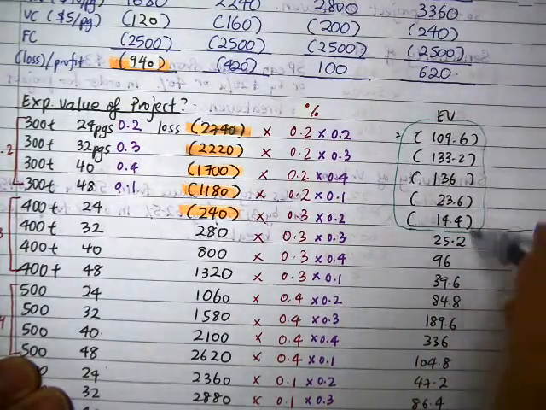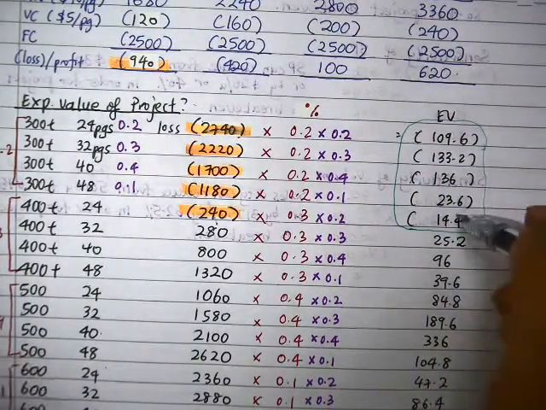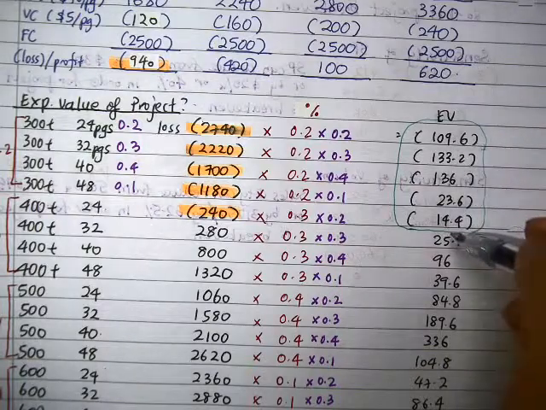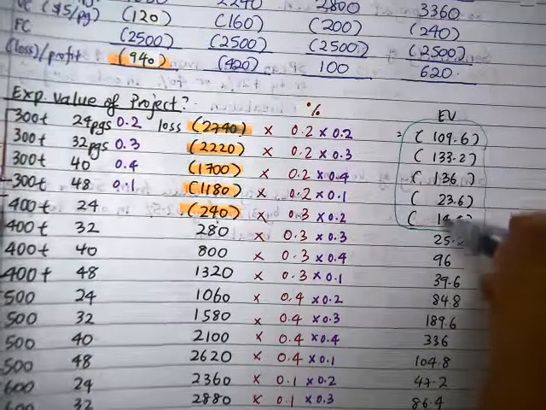It will all be 0. Why 0? Because I won't go ahead. If I don't go ahead, I won't make loss. When I won't make loss, then the negative all disappear. So that's why these 5 figures disappear.